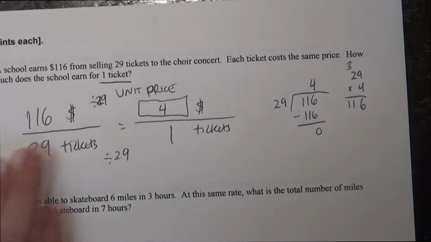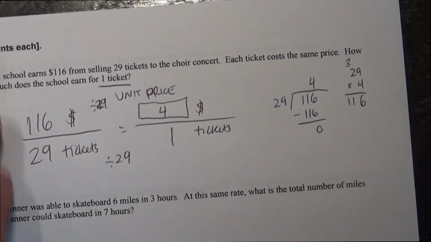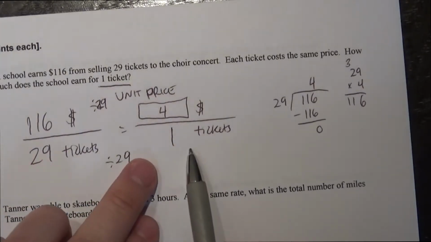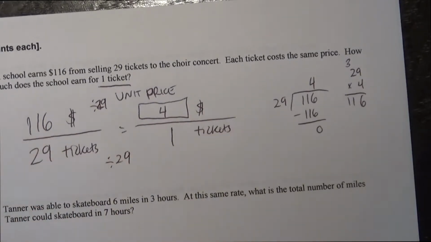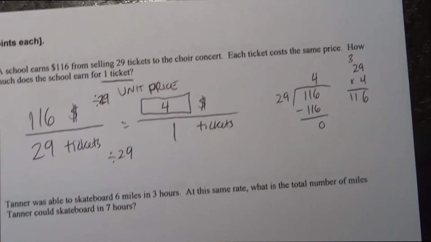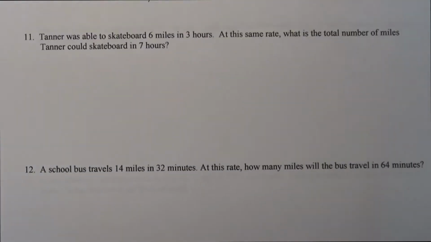All right, so there we go. There's an example of how we're finding the unit rate right there in that problem. If they wanted to know how much, let's say, 4 tickets costs, I could have broken this down into the unit rate as I did, and then figured out that if one ticket is $4, 4 tickets are 4 times 4. It would be $16 for 4. All right, let's move on now.